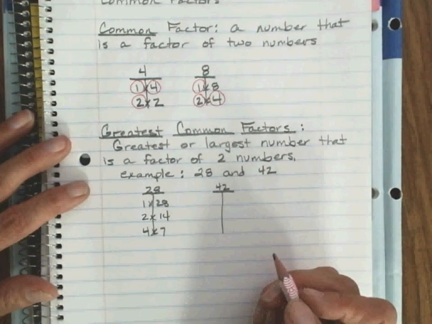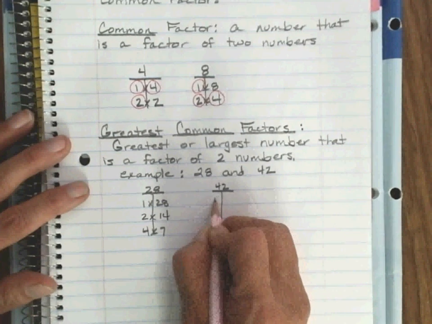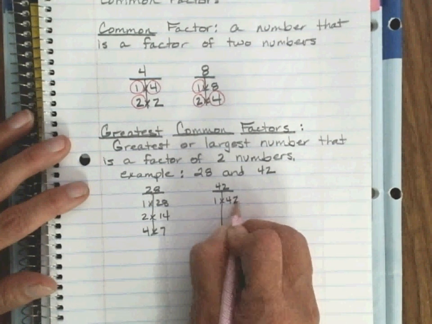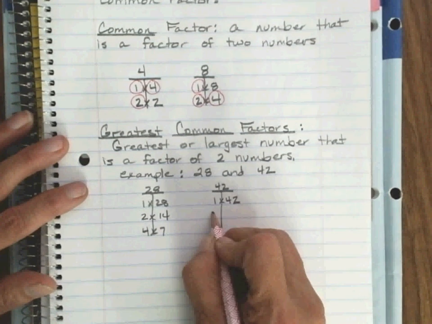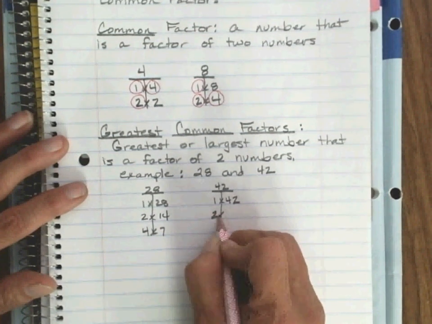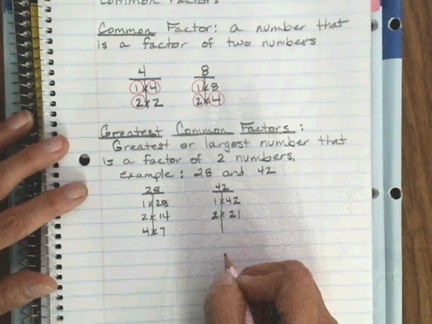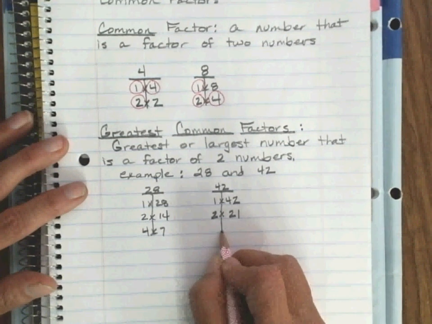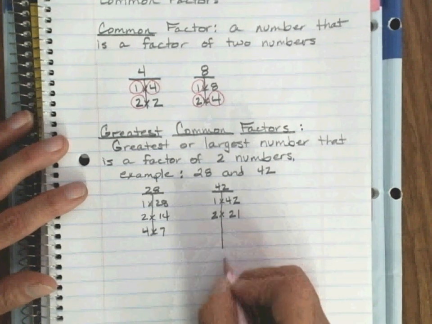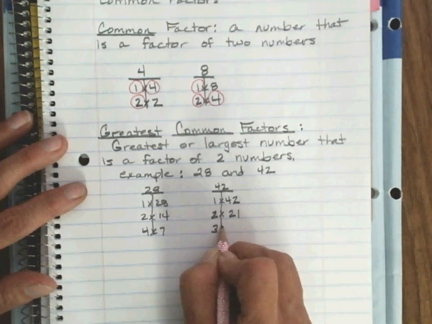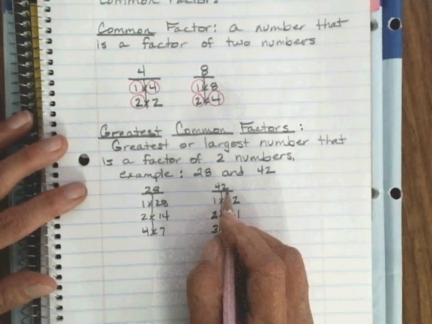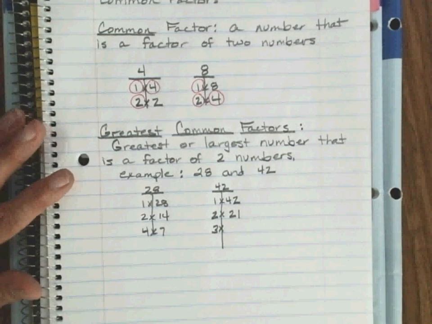Now I'm going to list the factors of 42. Starting with 1. 1 times 42. And since 42 is an even number, I know it's divisible by 2, which is going to be 2 times 21. And my divisibility rule says that it's also divisible by 3, because 4 plus 2 is 6, and 6 is divisible by 3.